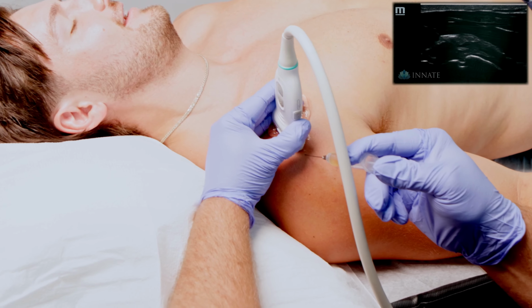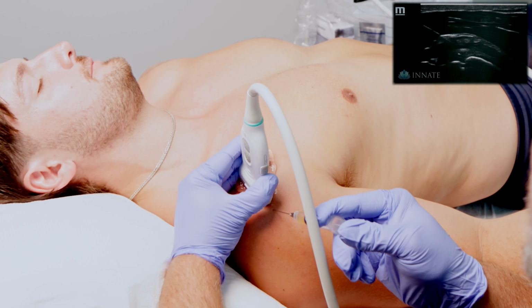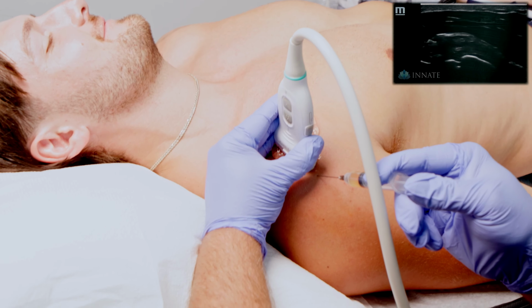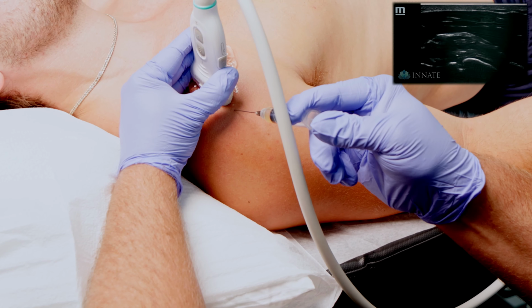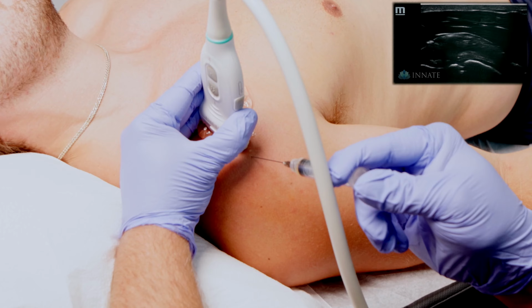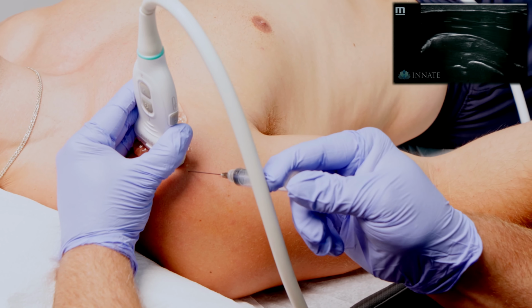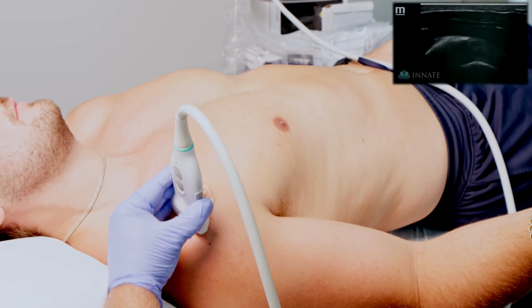Yeah, that's right. We could see right that focal area of change, and putting the rest of those cells here. You're going to be done in 5, 4, 3, 2, and 1. Needle's coming out. Perfect.